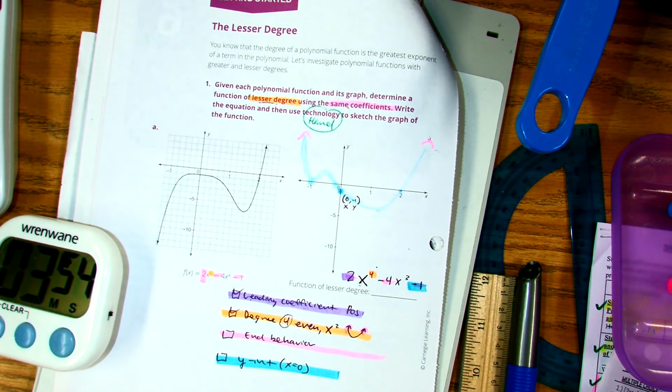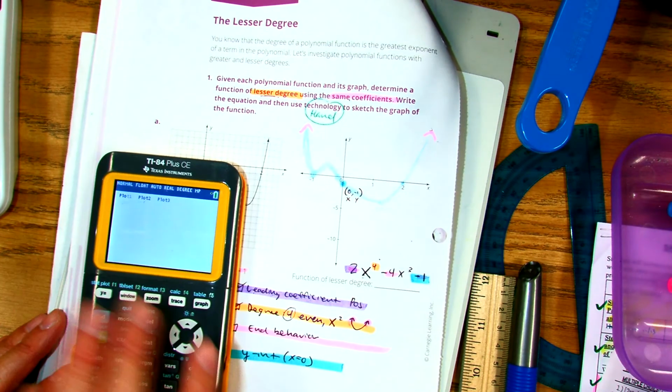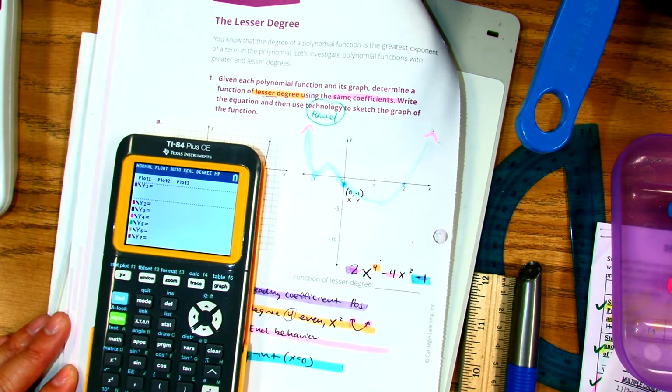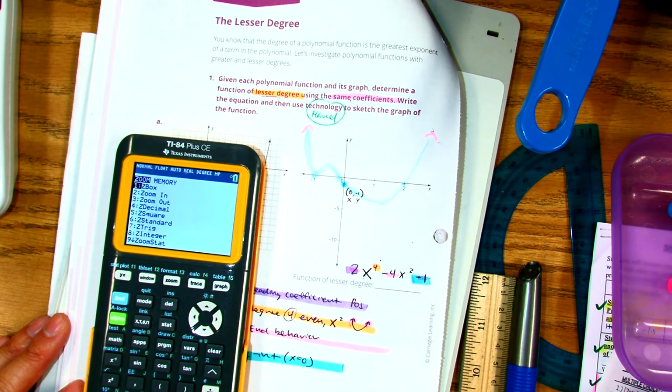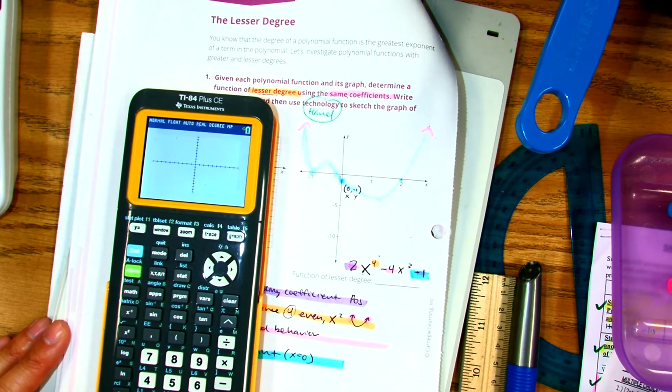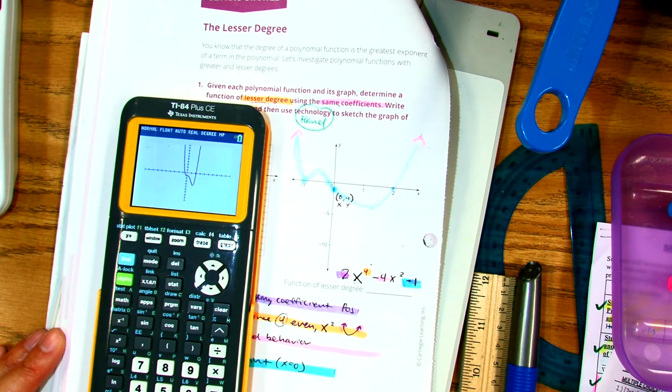Now, if you actually put this into your technology, it says yes, it can. Does yours look different than mine? Yeah. Does it match your description? Yes. Correct. So it is possible to have different sketches. And if you made a table of values, let me zoom in on the graph there.